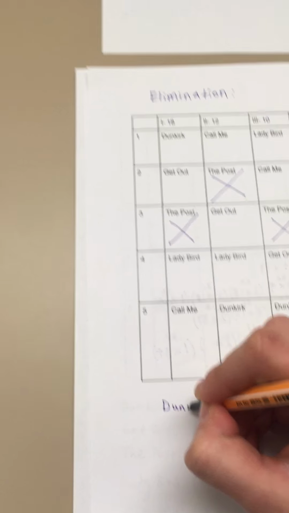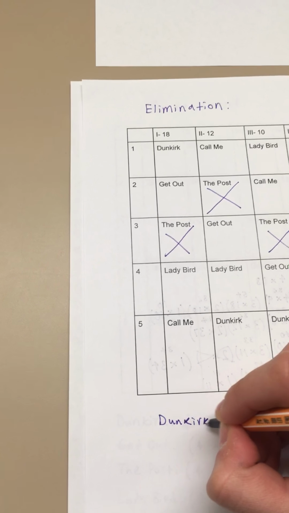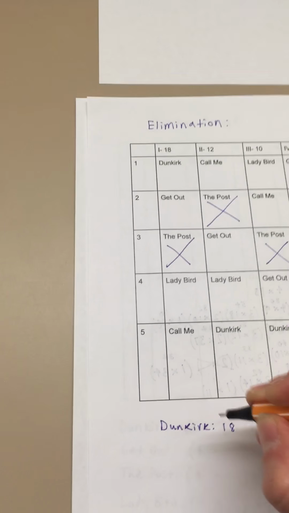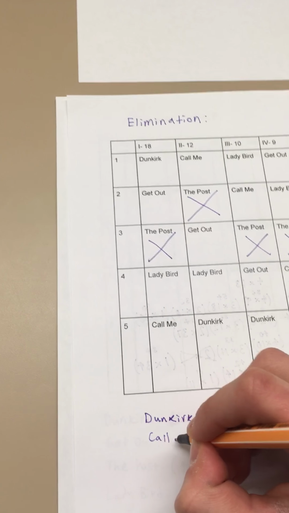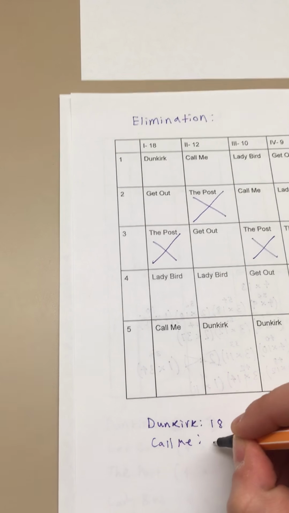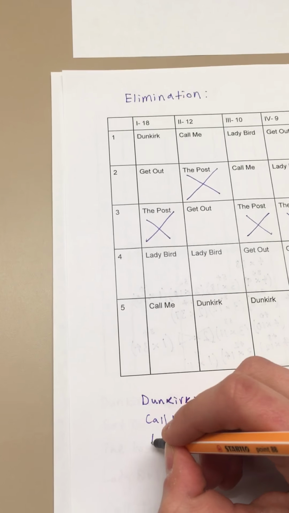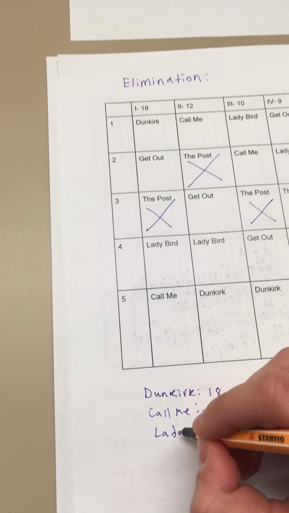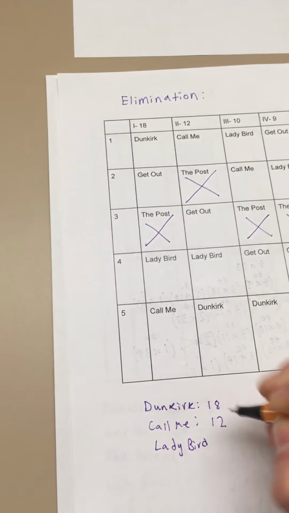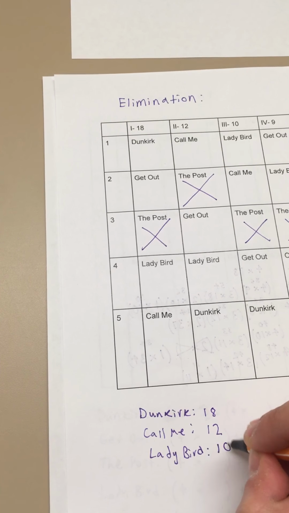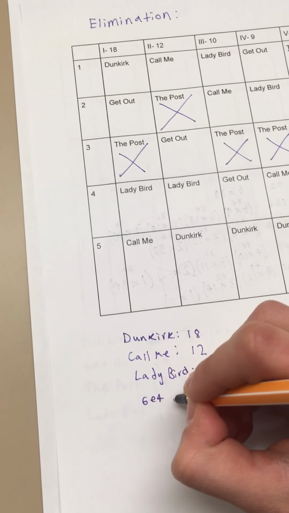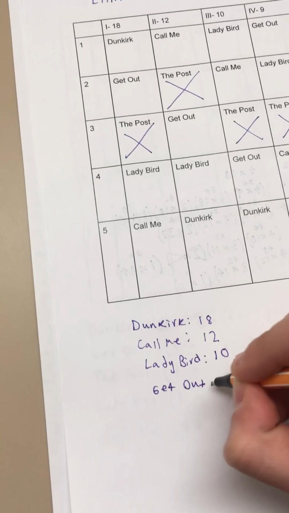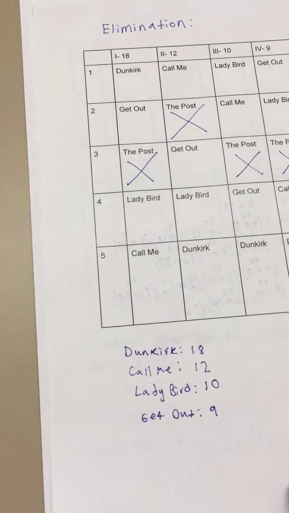Dunkirk has 18. Call Me by Your Name has 12. Lady Bird has 10. And Get Out has 9.